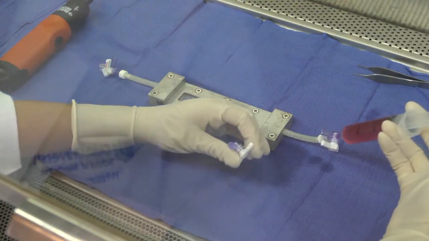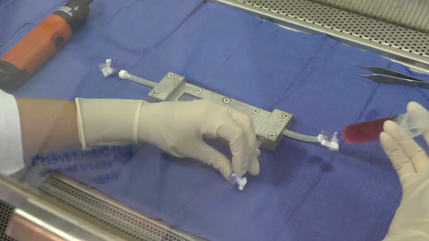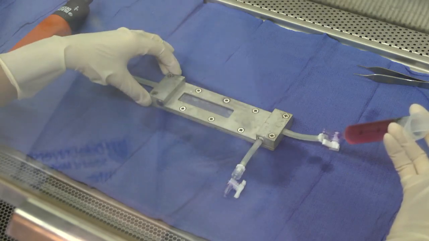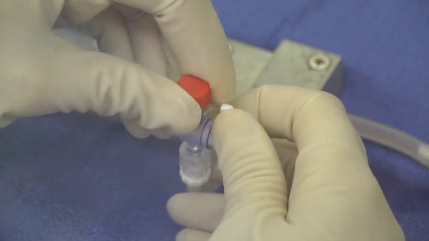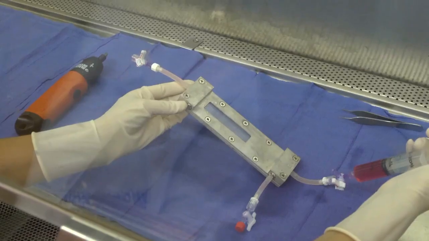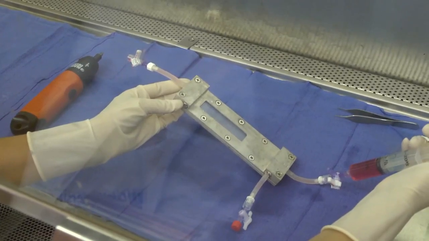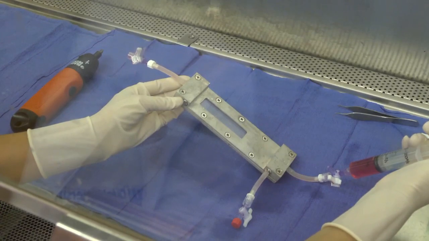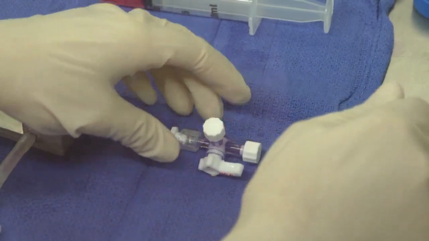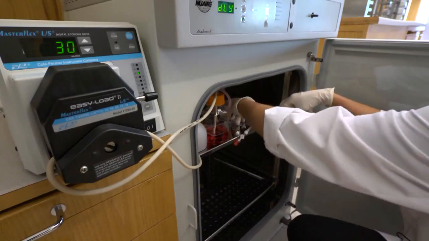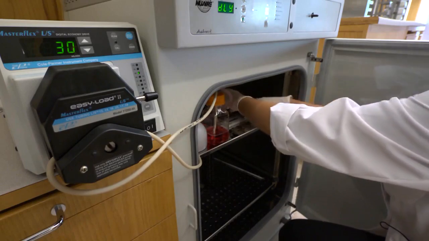De-air the inflow bubble trap by opening the 1-way stopcock attached to the inflow side bubble trap port. Use a 10 milliliter syringe to gently flush the inflow tubing with EPC medium and then close off this stopcock and cap it. Now de-air the chamber channel by opening the outflow port 4-way stopcock and gently flushing EPC medium through the flow chamber, again using a 10 milliliter syringe. Cap all of the 4-way stopcock connections and close them off. Transfer the flow chamber into the humidified incubator with the assembled flow circuit.